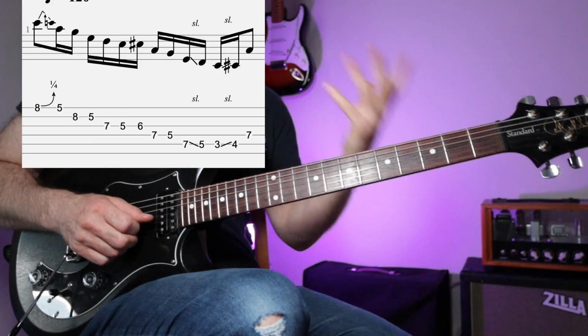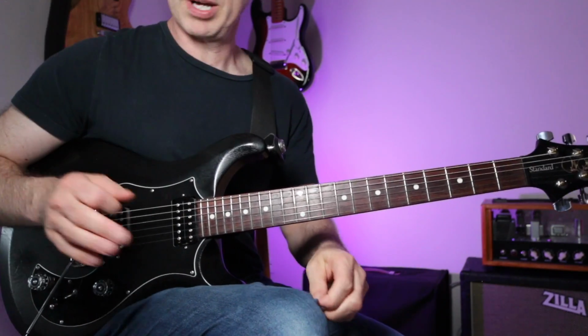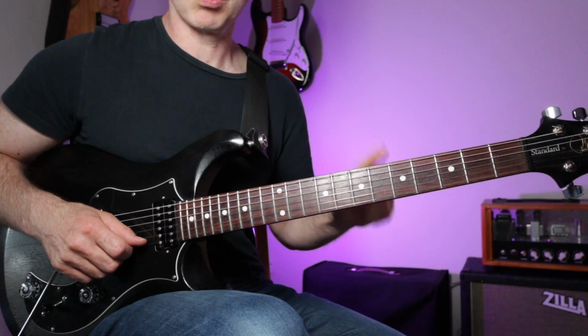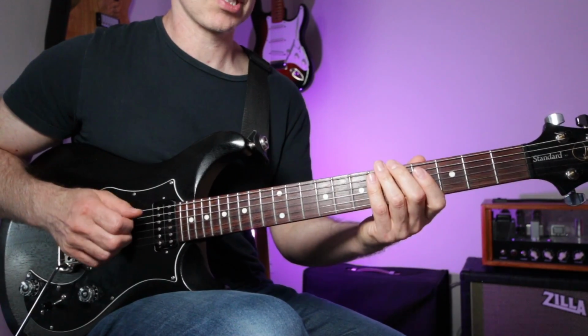Okay, it's kind of got a Mixolydian feel to it. We'll talk more about why it's Mixolydian later on. It goes without saying that a major pentatonic scale does work in major keys. This is the major pentatonic scale.